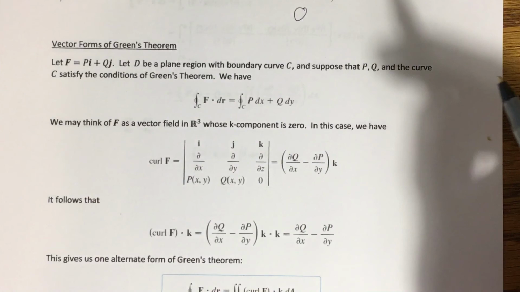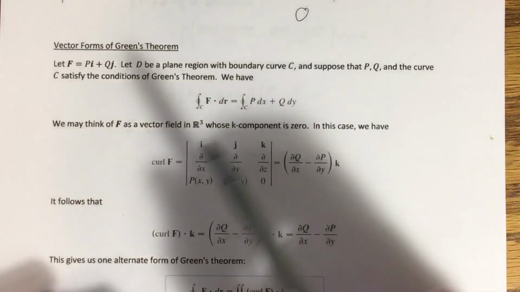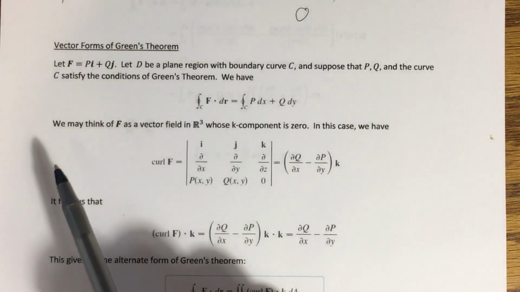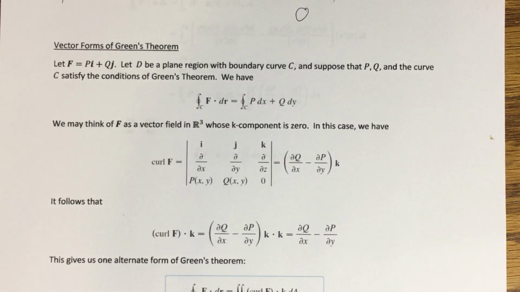All right. To wrap things up, I want to revisit Green's theorem, which we talked about in the last section. Really important theorem. What we've done in this section is given us some tools to think of Green's theorem using some alternate notation. It's what we call a vector form of Green's theorem.